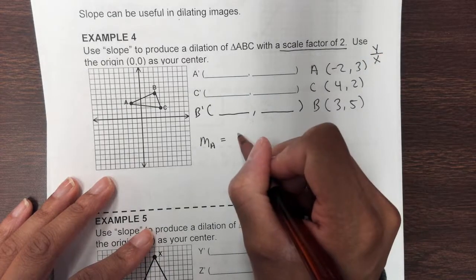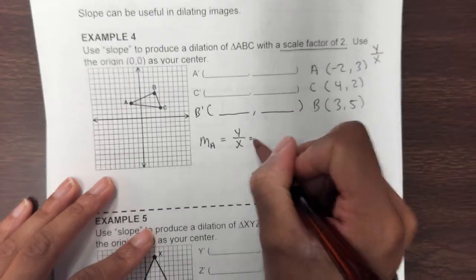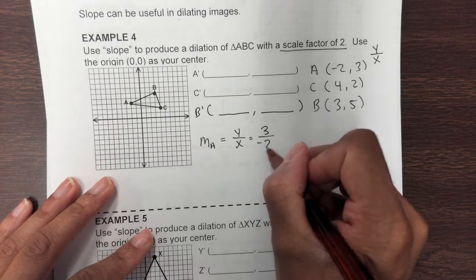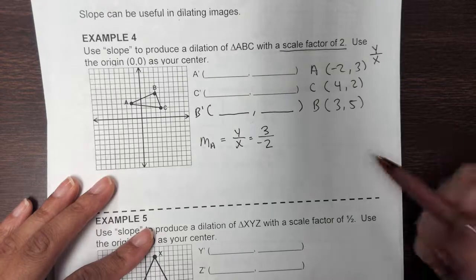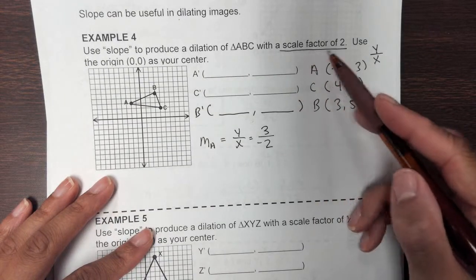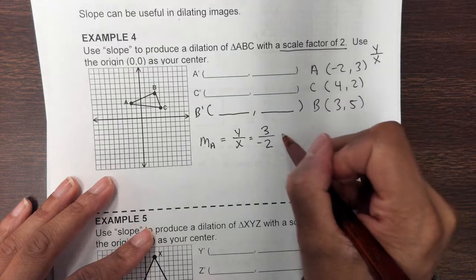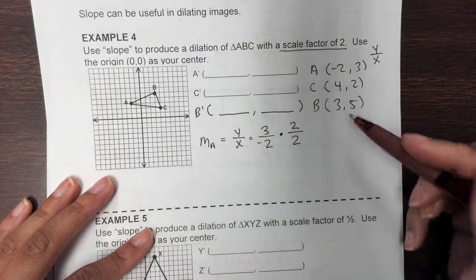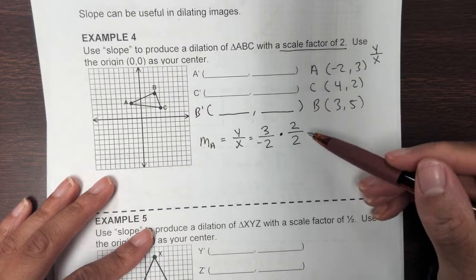Y is 3 all over x, which is negative 2. So pretty much a negative 3/2, but there's a reason I have that negative on the bottom. Because when I multiply with a scale factor of 2, I'm going to multiply my coordinate point by 2 over 2. Do not think of this as 1.